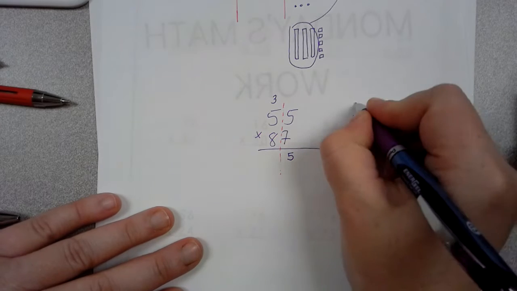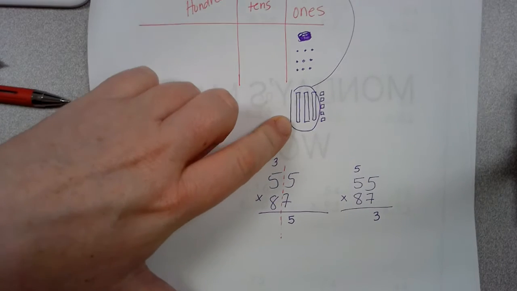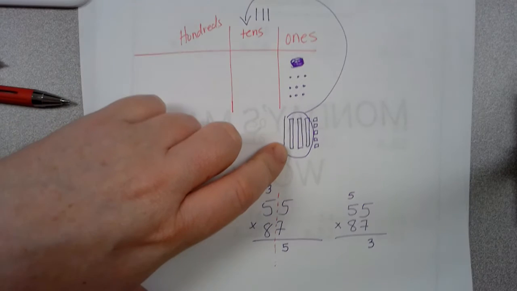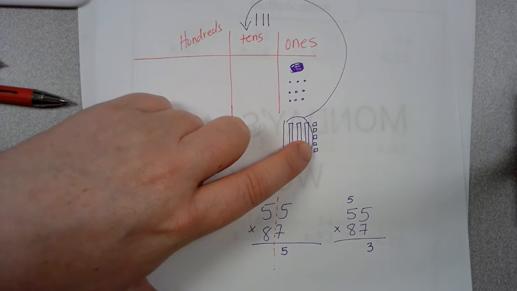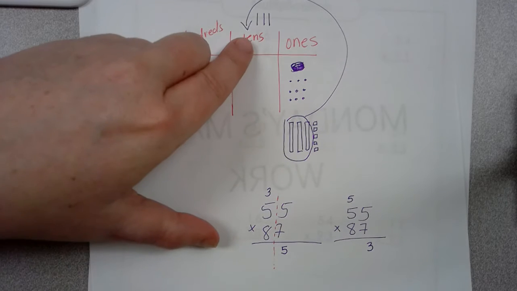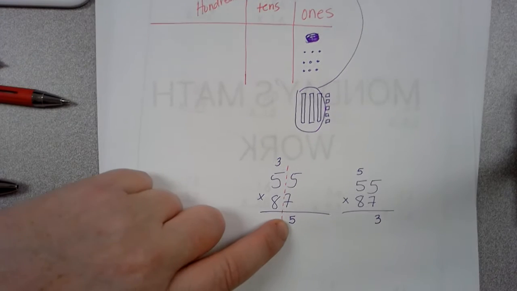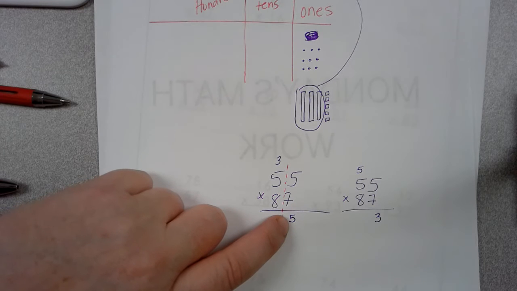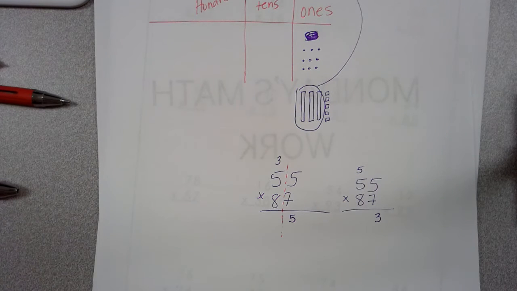The problem here is those are 3 rods. And remember, we can't have rods here. We can only have the individual unicubes. So the rods get kicked up. So you always put the ones number in the ones spot. That's what it means when you regroup.